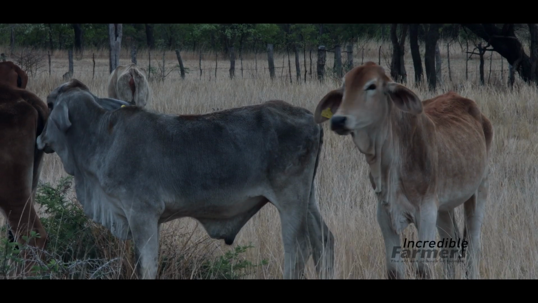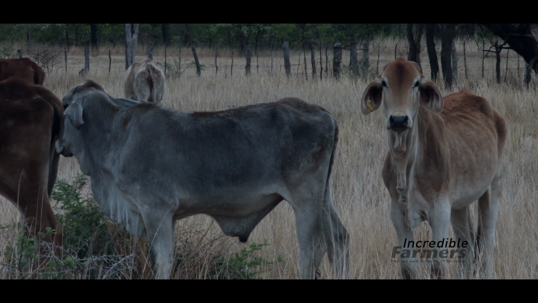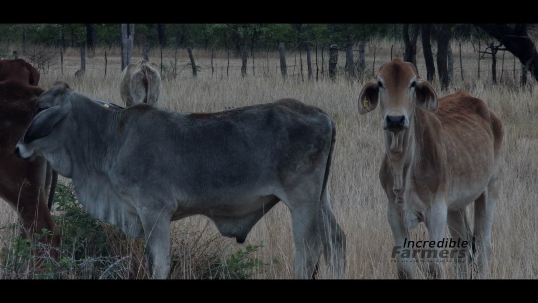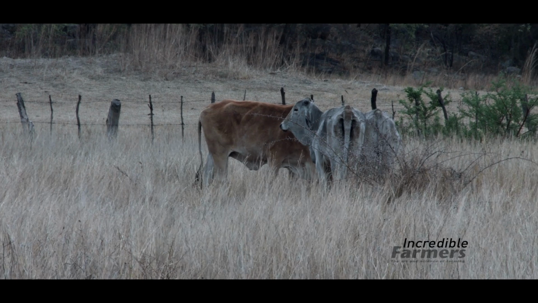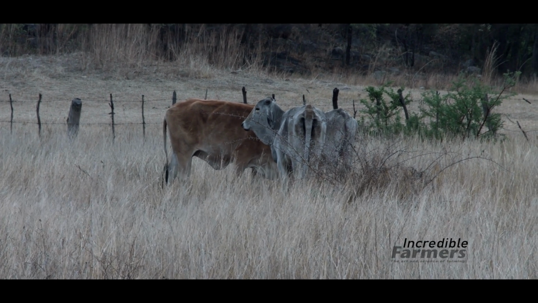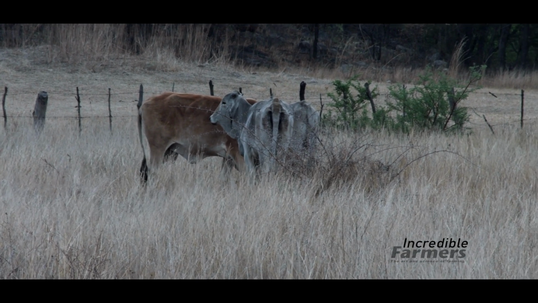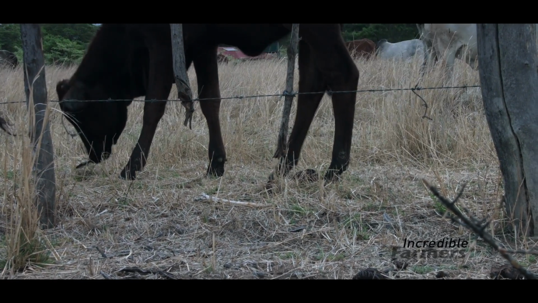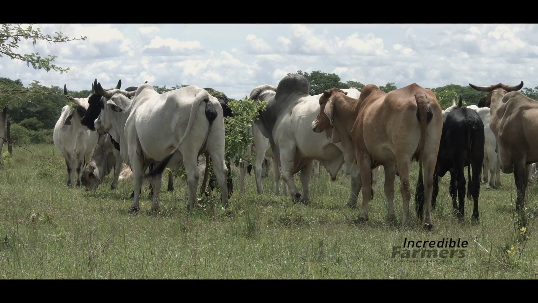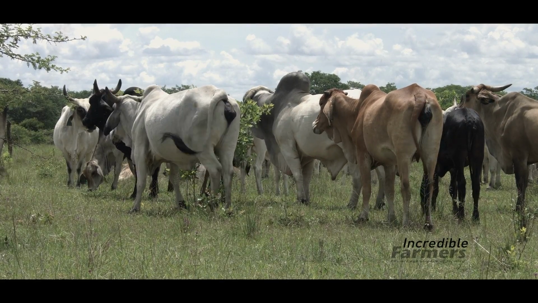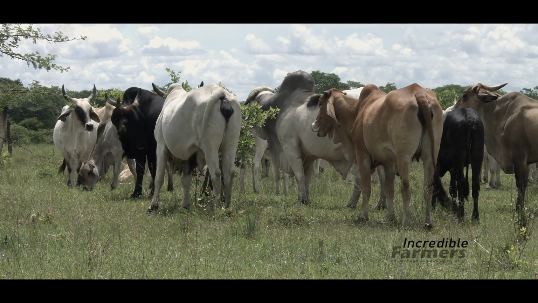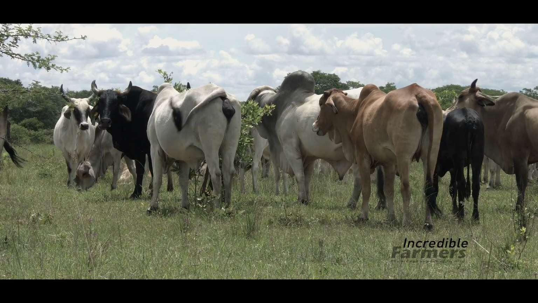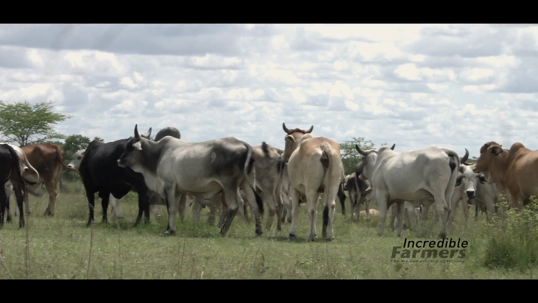So by not following these instructions, maybe you are underdosing or overdosing, you are actually creating an environment whereby these ticks can adapt. And then when the actual challenge comes and you want to use the correct dose, it will not work. So let's follow manufacturer's instructions.